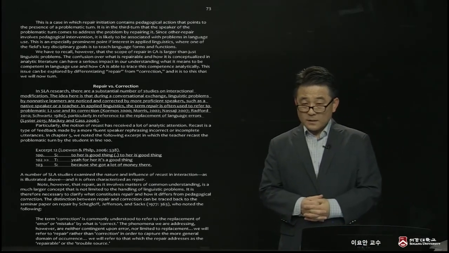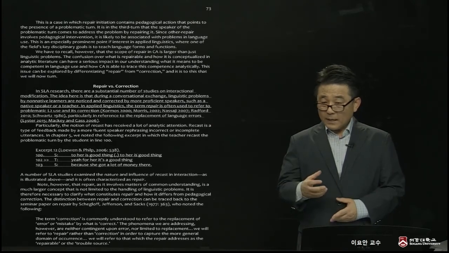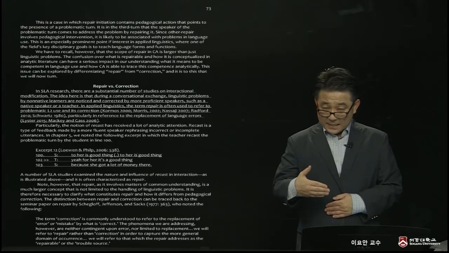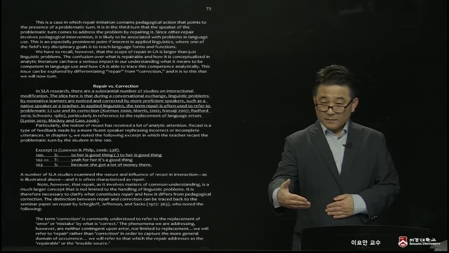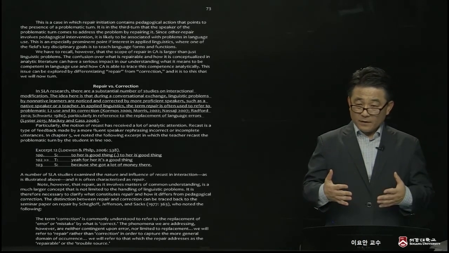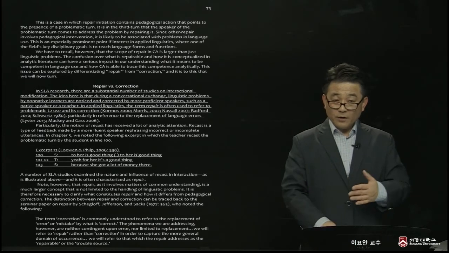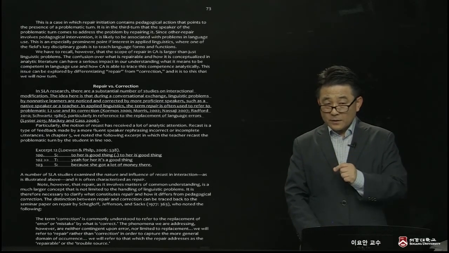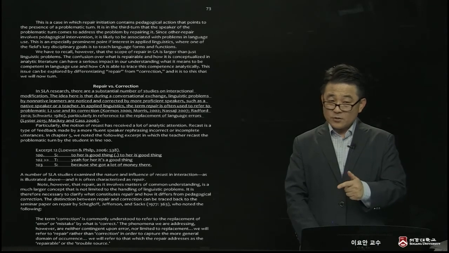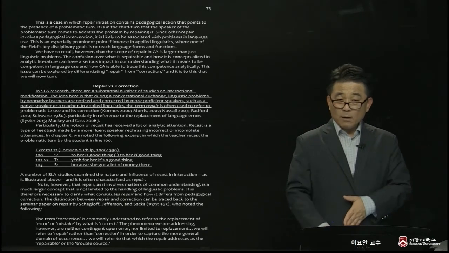Teacher says, yeah, for her it's a good thing. But then student says, because she's got a lot of money there. So if you look at line 3, we learn how the student understands the teacher's turn. When he says, because she's got a lot of money there, we can infer that the student thought the teacher understood what he was talking about in line 1. So he moved on, right? Although the teacher's correction was designed to be pedagogical instruction, the student didn't treat the teacher's turn that way. It's just a matter of understanding. Oh, teacher, you understand what I was saying in line 1, so I moved on.